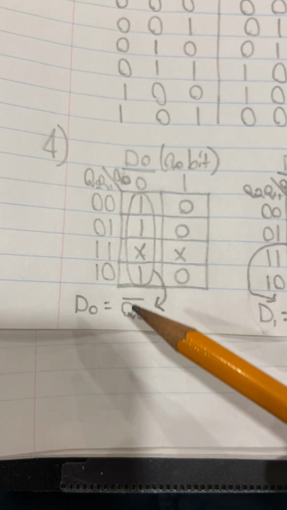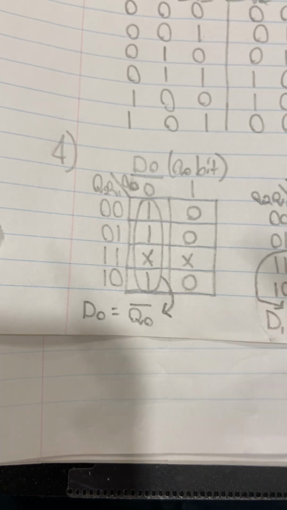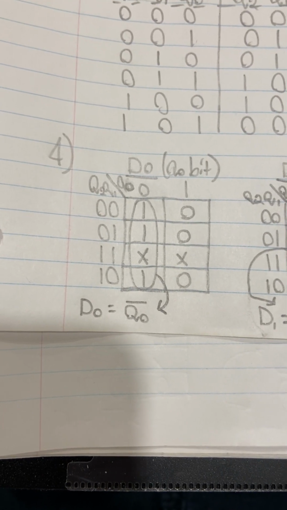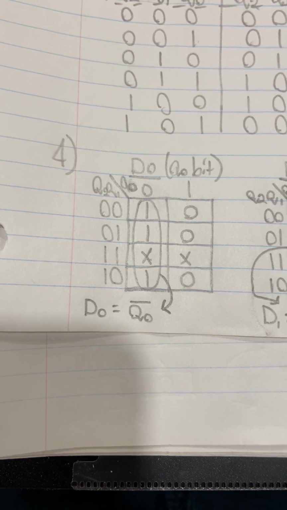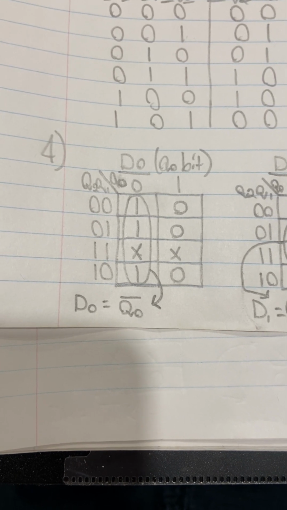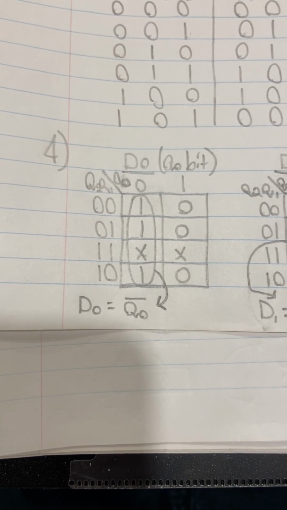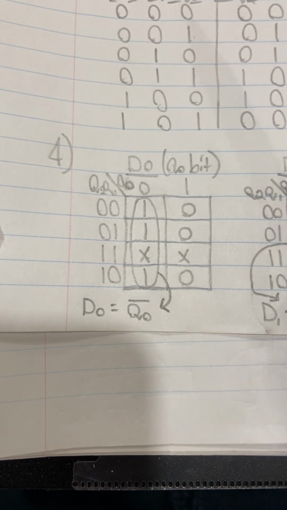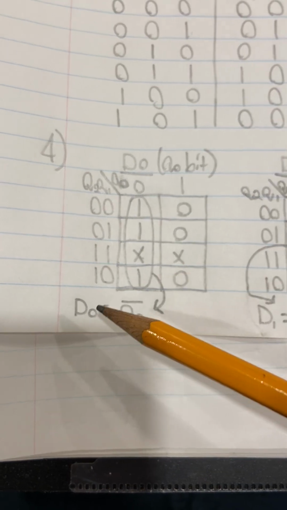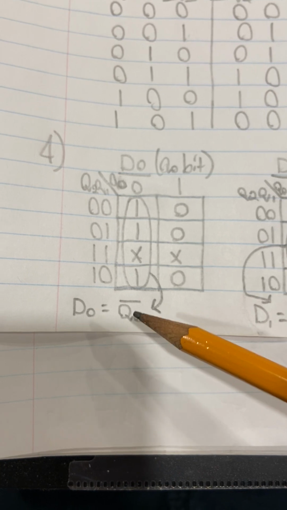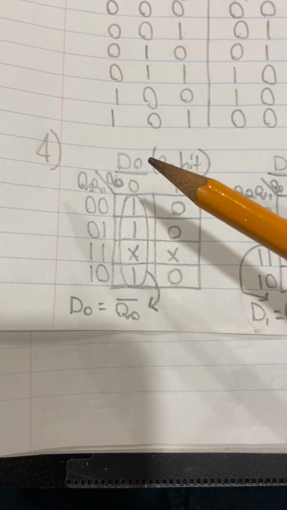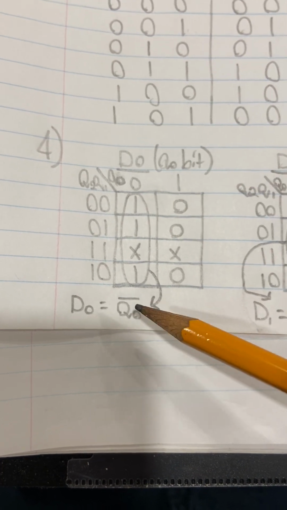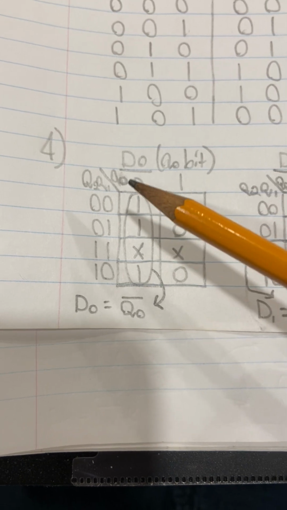So what we're going to do is we're going to put a bar up above Q0. So that flips the input because we want the output to be true in this case. So we do that and we derive the Boolean expression for the input of D0 on the first flip-flop, and it is an inverted Q0.